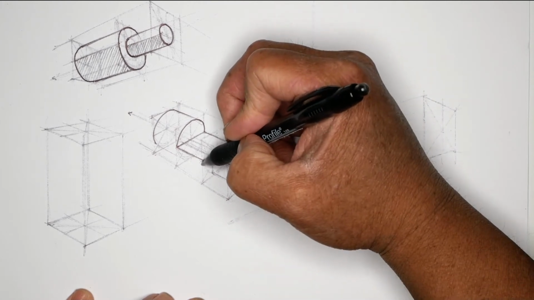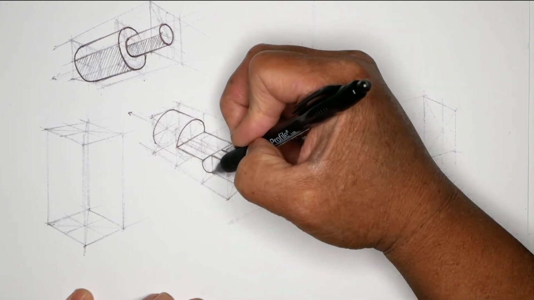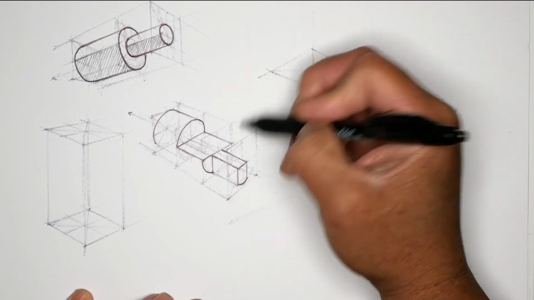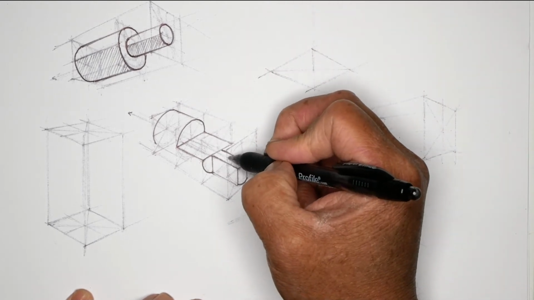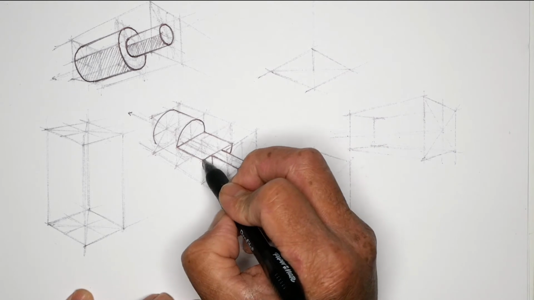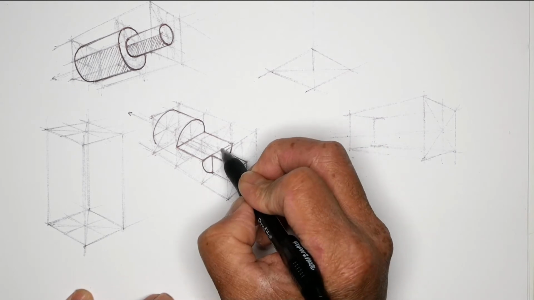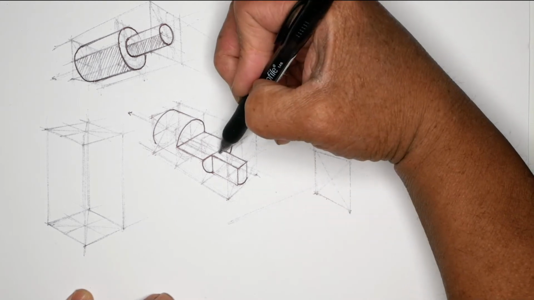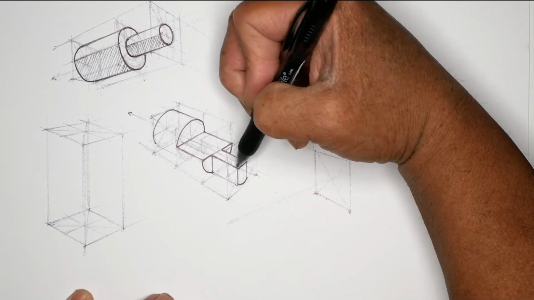So we're really getting into a little bit more complexity here. Follow that ellipse around until I see it, and then hardline that. This is an edge, this is an edge, and that line is not going to be hardline because it's all the same surface.